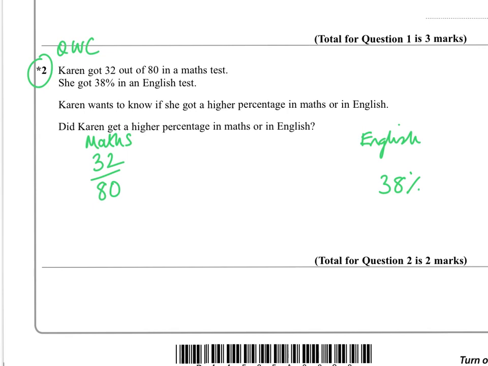Well, one way of looking at this is 32 out of 80. You can halve the top and halve the bottom. You can then halve the top again and halve the bottom. Carry on doing this until you get something recognisable like 4 out of 10. Now 4 out of 10, you can then times the top by 10 and the bottom by 10, and you get 40 out of 100.